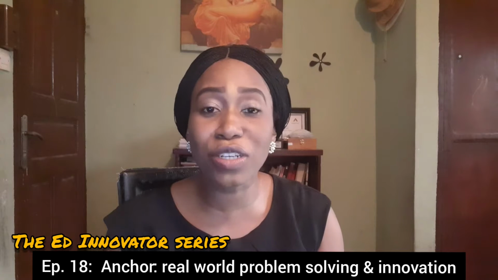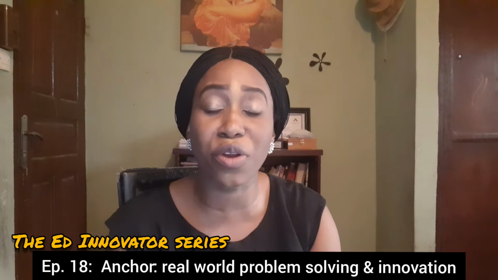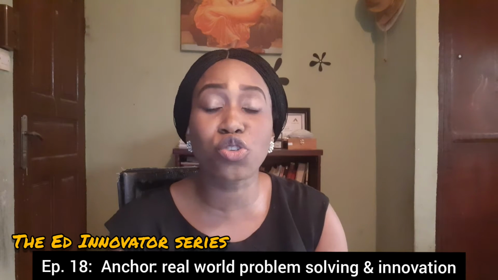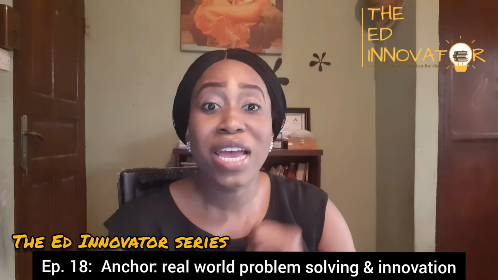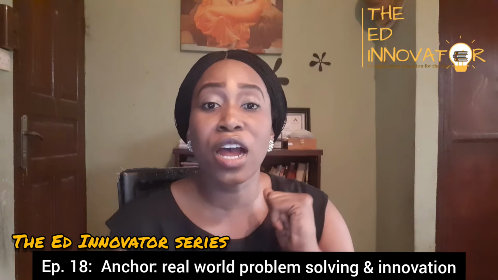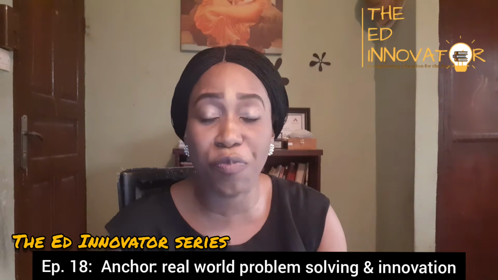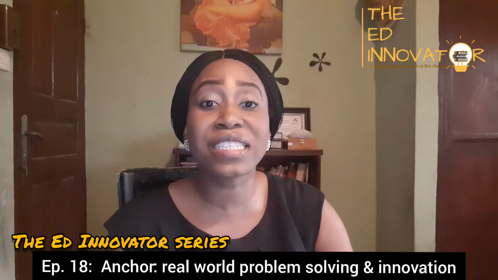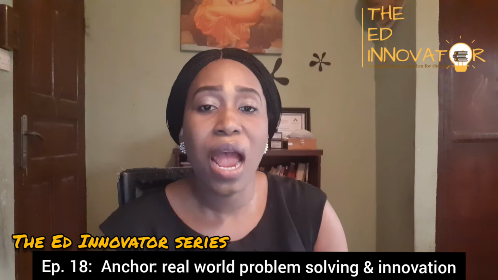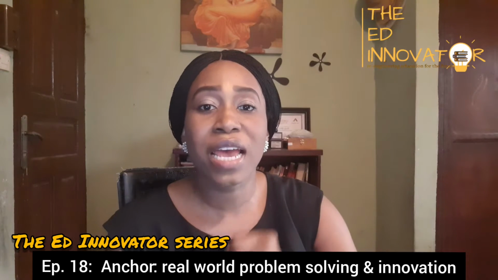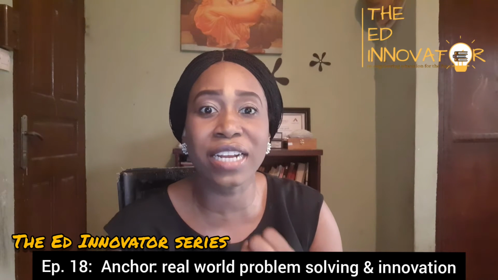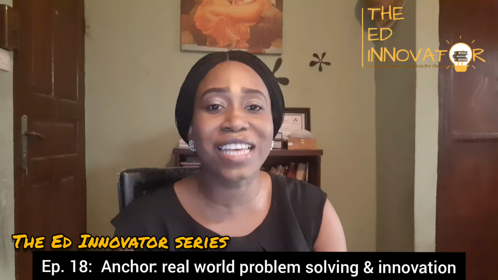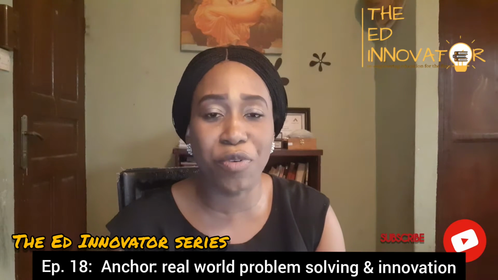So last week we looked at 3 main questions, and these 3 main questions helped us to code our activities, as you can see on the decision tree. The first question was, is the main requirement having the children to be able to solve problems? The second question is, is it a real world problem? And the third question is, is the student required to actually innovate, create, provide a solution that has never existed before?